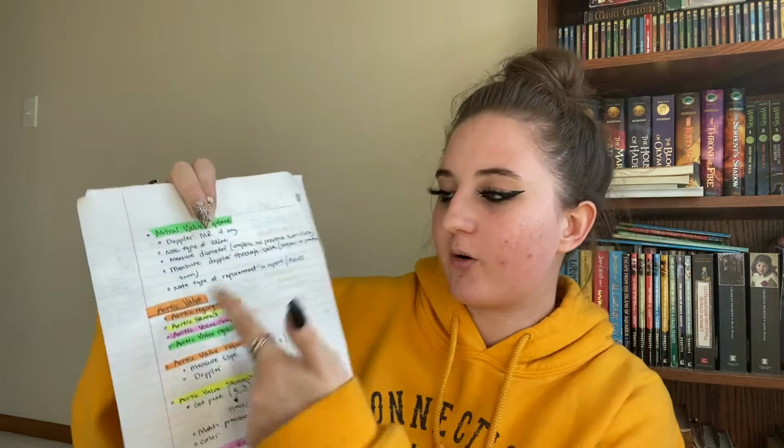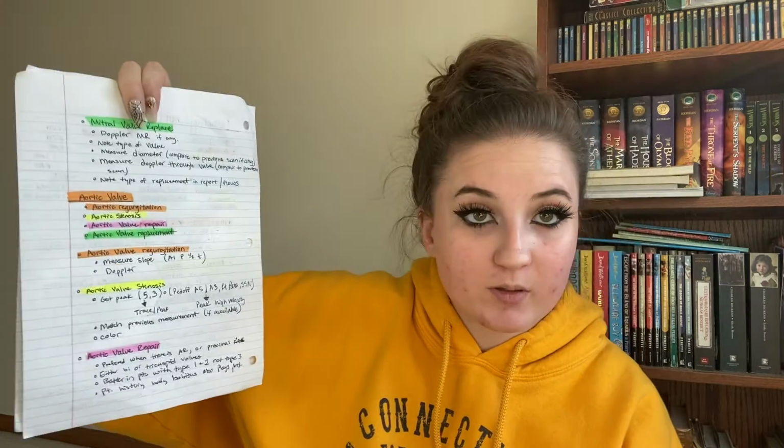Repair is like you're using the original tissue, human tissue, and fixing it. A replace is you're taking the whole valve out and replacing it with a synthetic one. Not synthetic, but like it's not of your own origin. Aortic valve, you have regurgitation, stenosis, repair, and replacement. So that's kind of like leading up to this also. So that's it for this one.